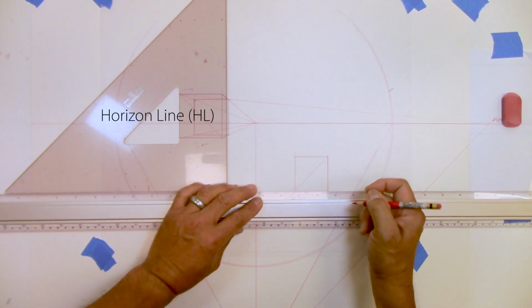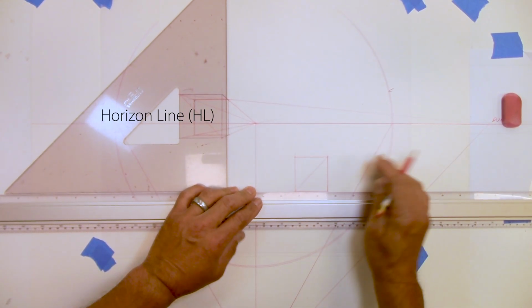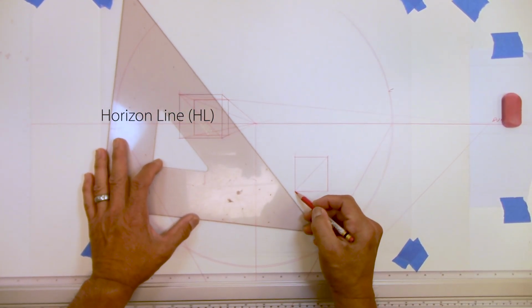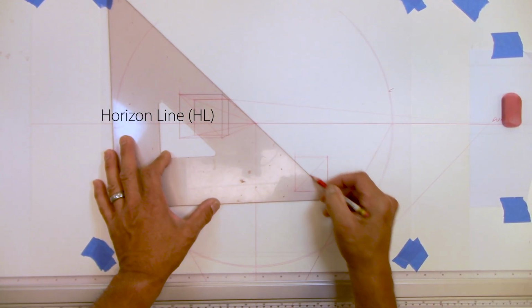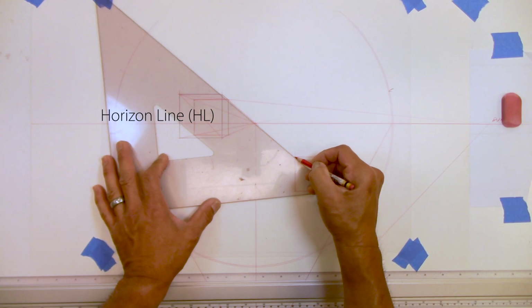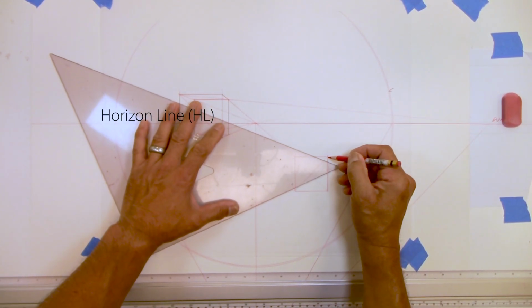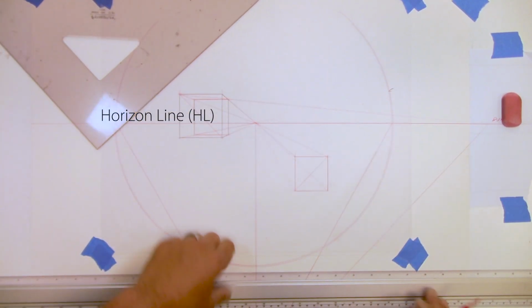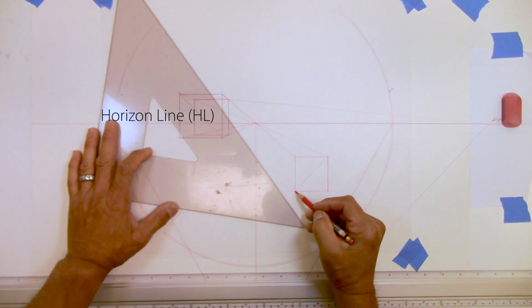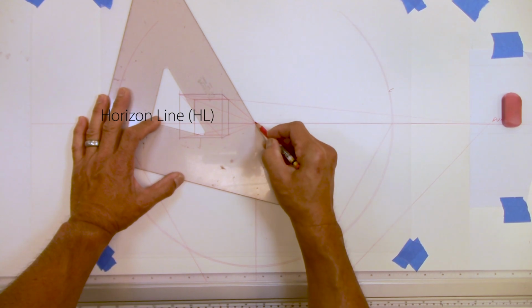It doesn't matter. It's still a 45. Okay, so with this one, it looks like it's kind of light. I'm not sure why.